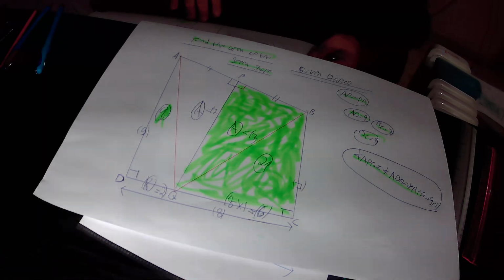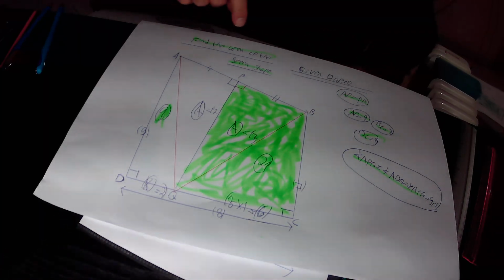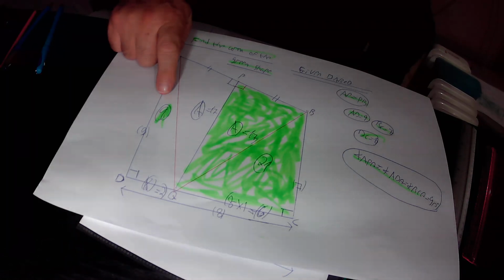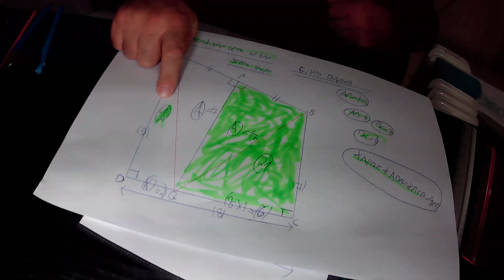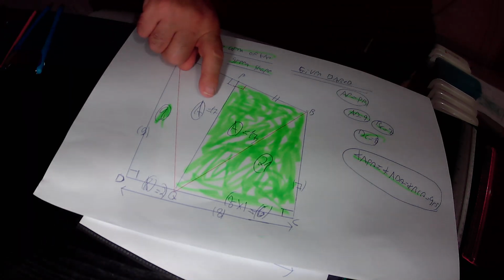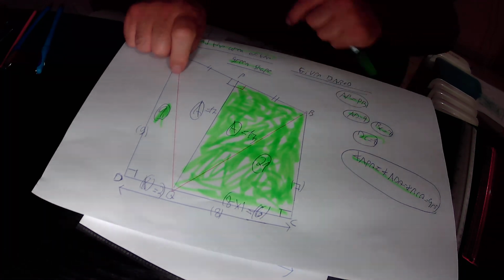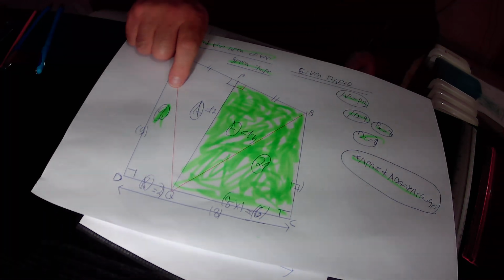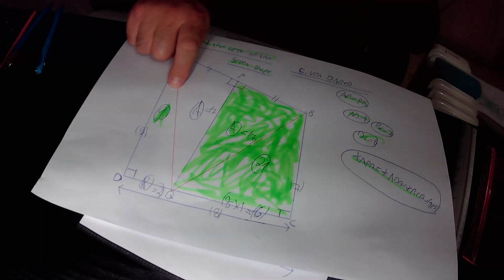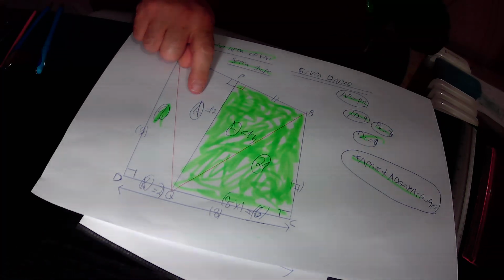So the area of trapezoid ABCD according to the second method of calculation equals 9 plus a plus a, that is 2a, plus 21. So the area of trapezoid ABCD equals 30 plus 2a.